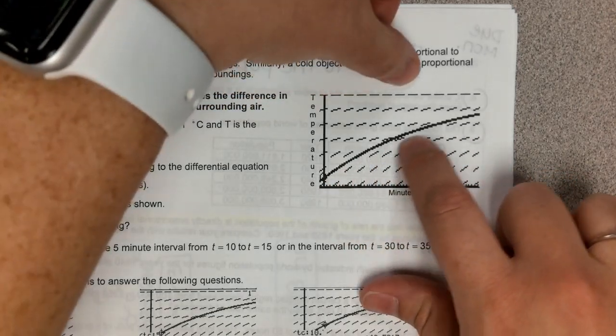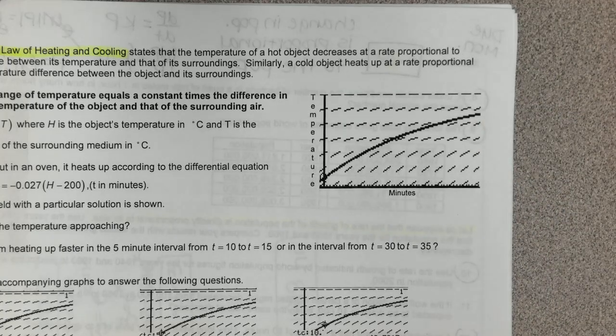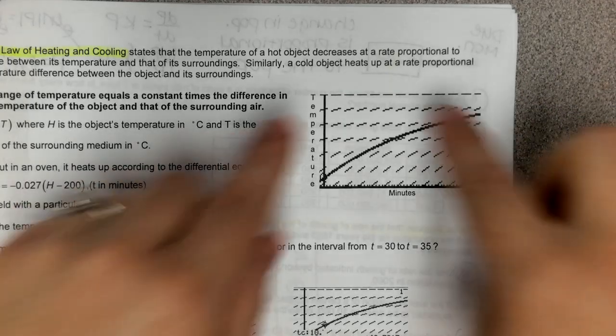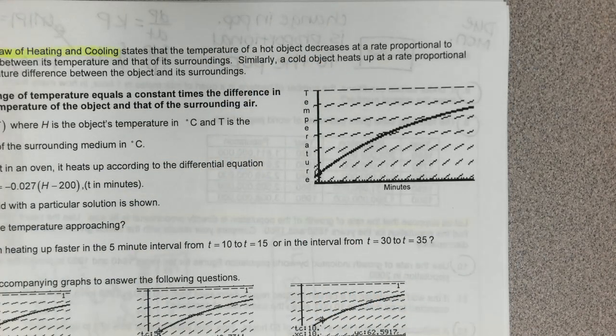Now, can the object ever get hotter than the oven that it's in? Technically, no. That oven is kind of like an asymptote, and your object, any object, it doesn't matter if it's in an oven, in a freezer, if it's just in the air, if it's submerged in water.